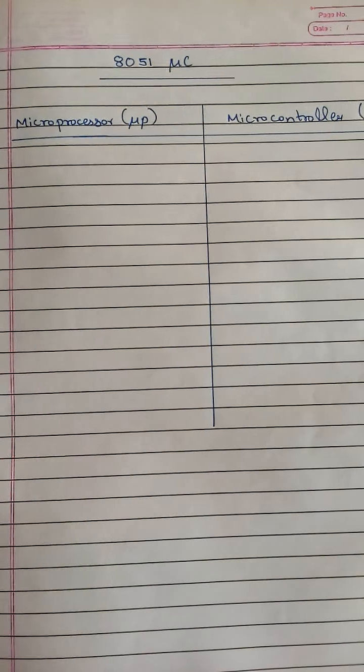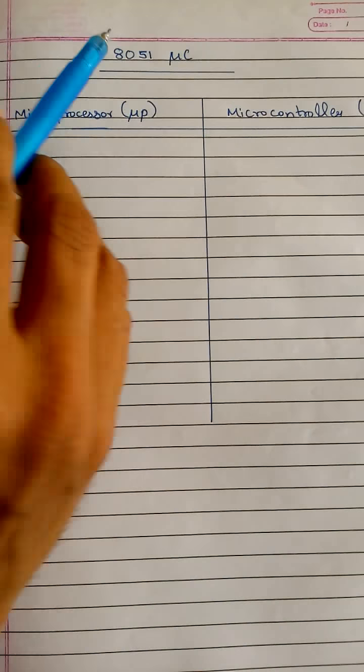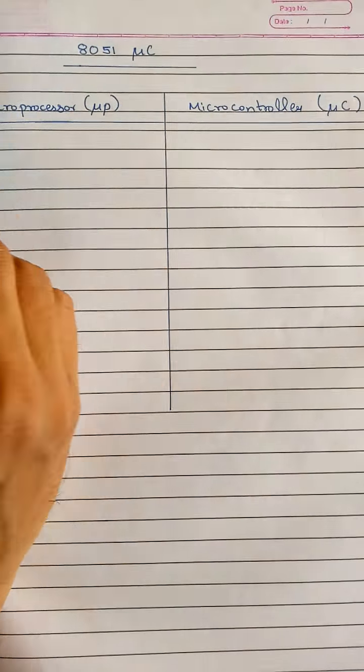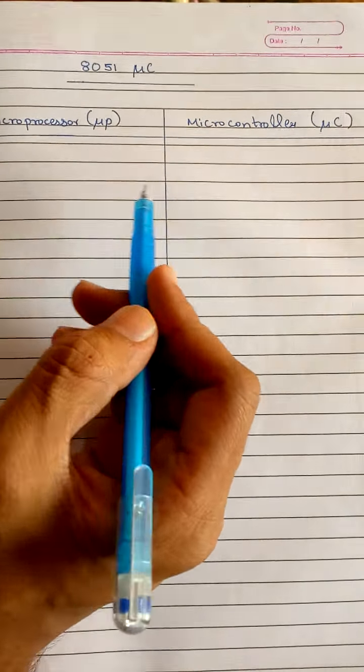Hello guys, today we are going to talk about microprocessor and microcontroller. The microcontroller that we are using is the 8051 microcontroller. Now before going into the difference between the microprocessor and microcontroller, we first need to understand what makes a system.